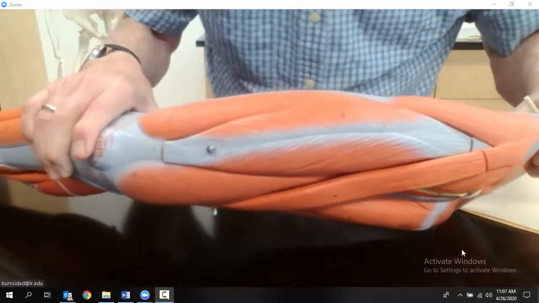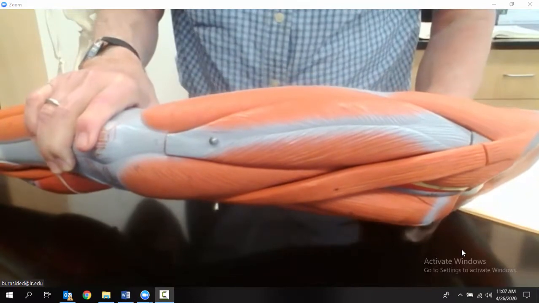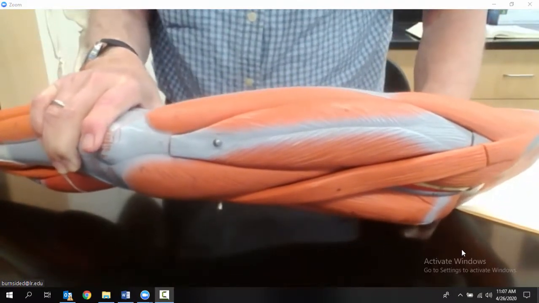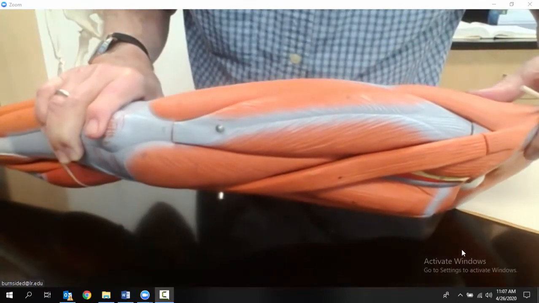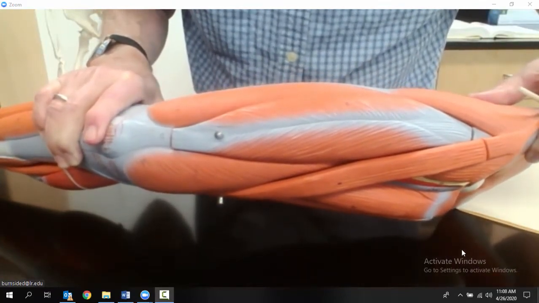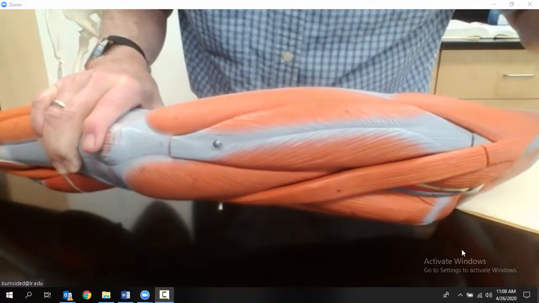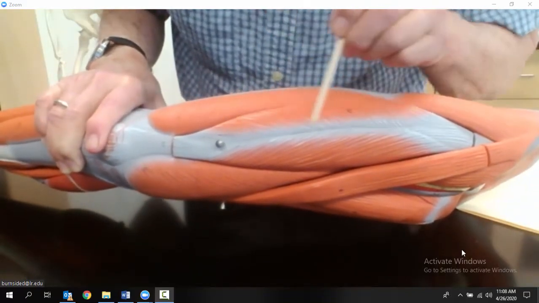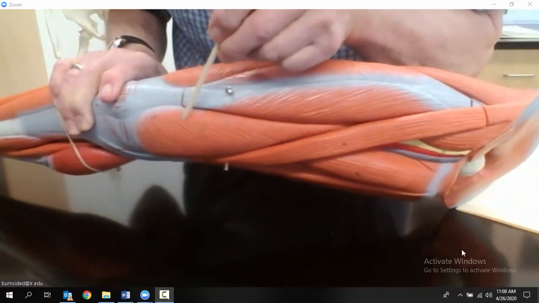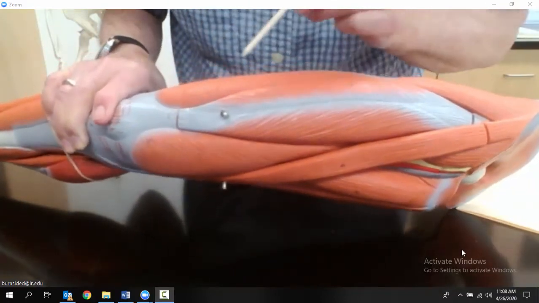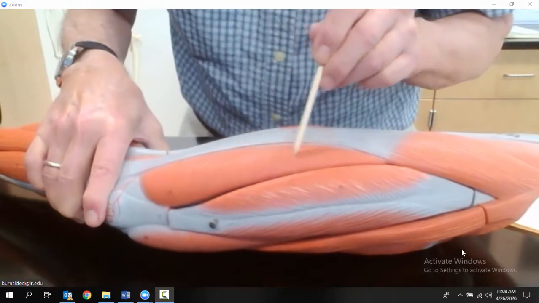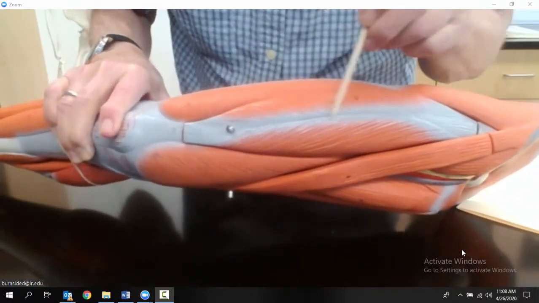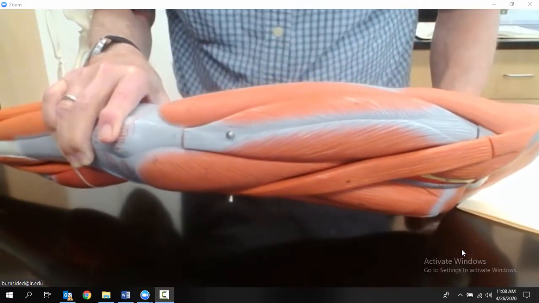So in the anterior thigh region, there is a group of 4 muscles known as the quadriceps femoris. The main muscle in the quadriceps femoris is the rectus femoris. Then there's the vastus medialis, then the vastus lateralis, and then underneath the rectus femoris is the vastus intermedius.